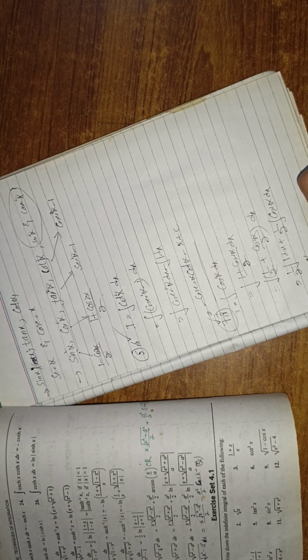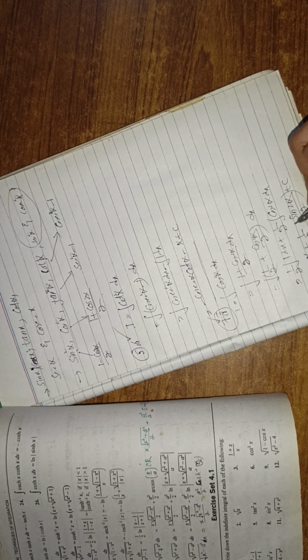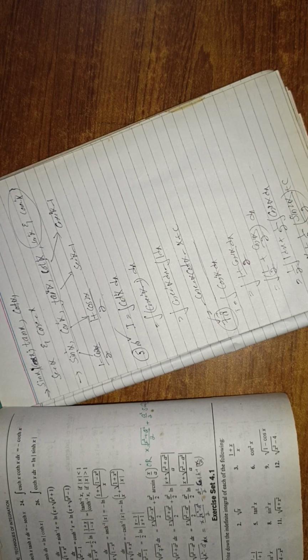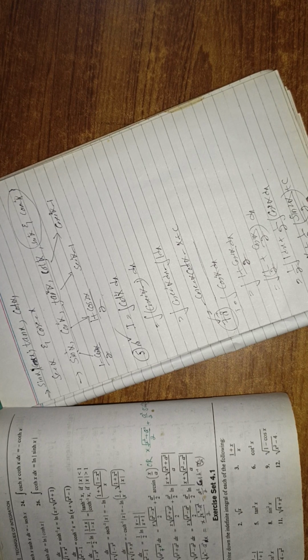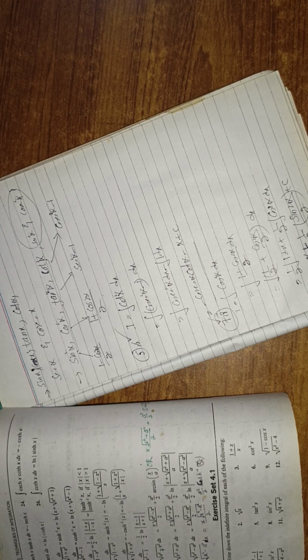1 by 2 integral of 1 is equal to x, plus 1 by 2 integral of cos 2x, which is sin 2x over 2, plus c. Here we will not discuss too much on this, as we discussed these questions earlier in my previous lectures. That's why we will put less effort on these questions. Simplify this, we can get x by 2 plus sine 2x upon 2 into 2, which is 4, plus c.